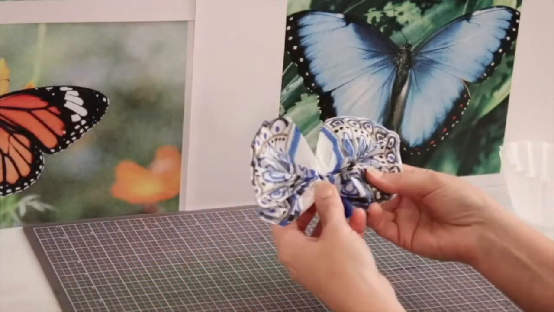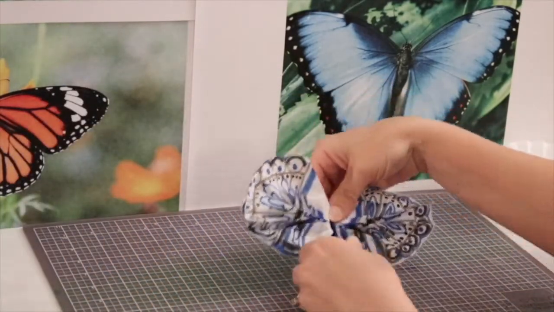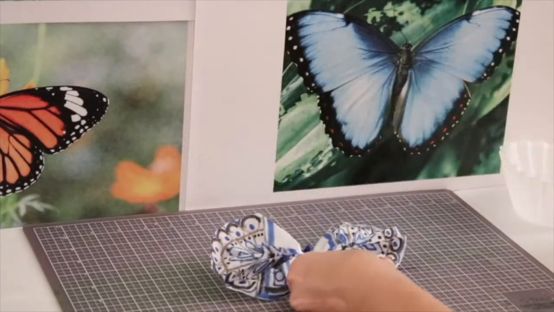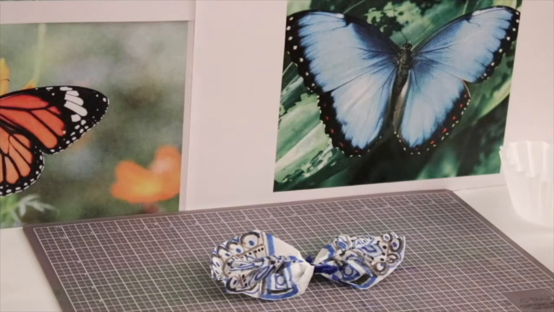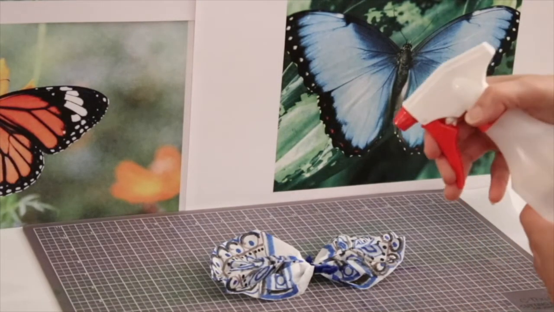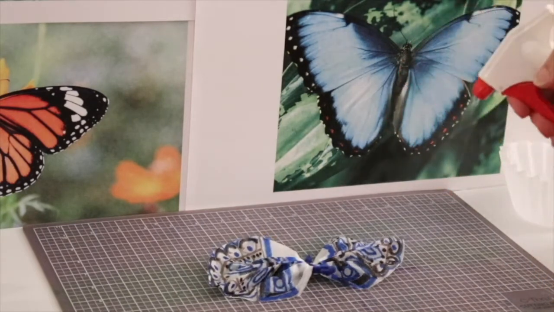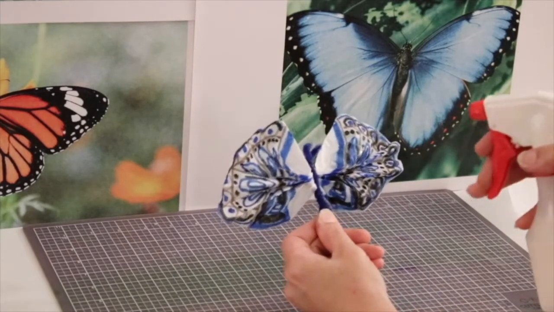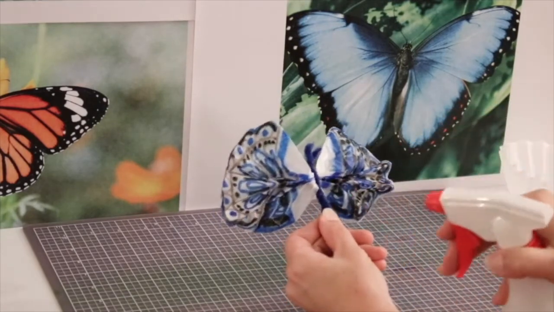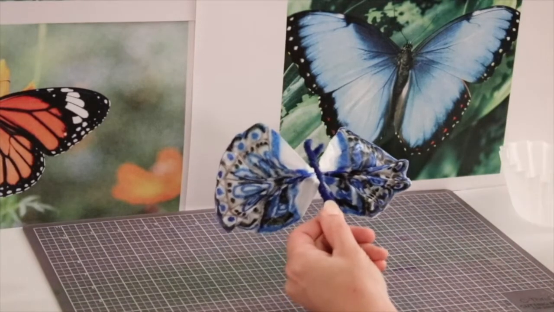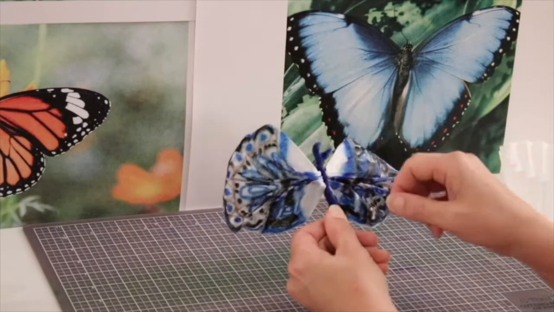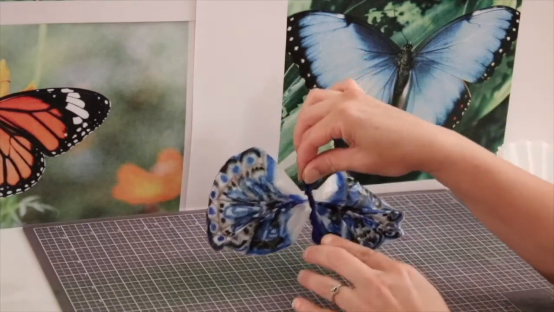So I made this blue one first, so let's go ahead and spray it first. You just give it a little spray. Are you ready? This is the best part. So usually you should leave it flat because the wings will get droopy, but I want you to see what happens. It changes very quickly. See how the colors are blending together?